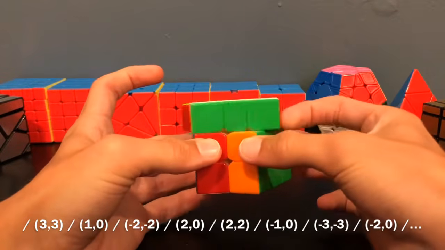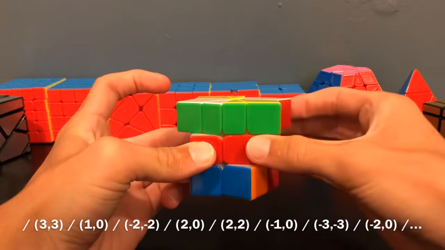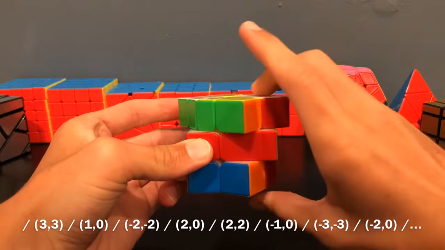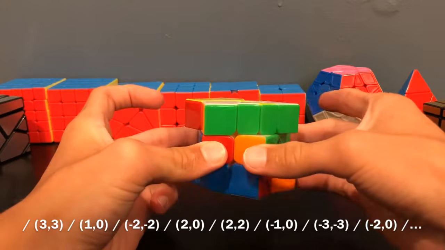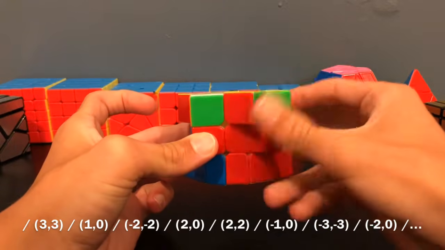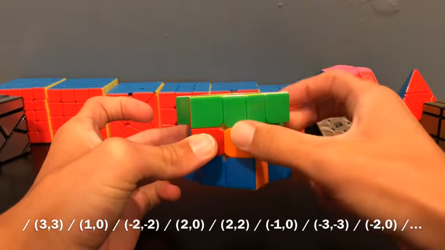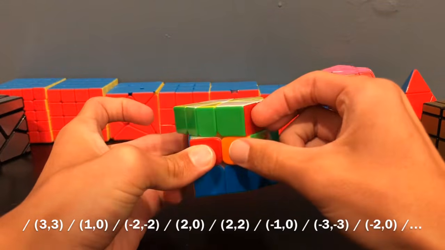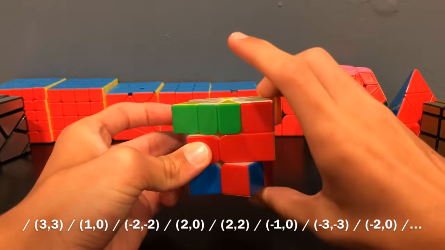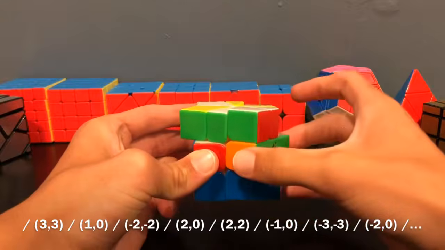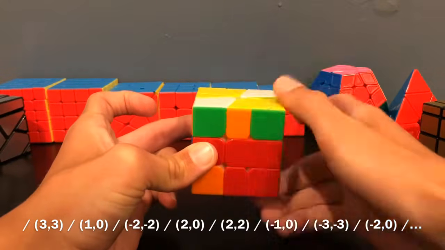Slice, 3, 3, slice, 1, 0, slice, -2, -2, slice, 2, 0, slice, 2, 2, slice, -1, 0, slice, -3, -3, then slice.